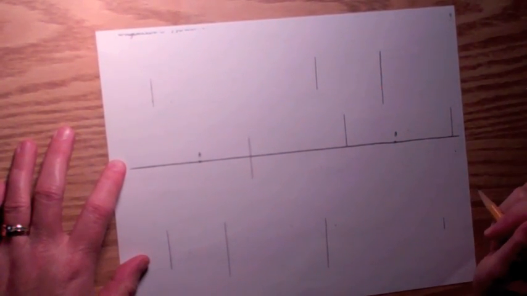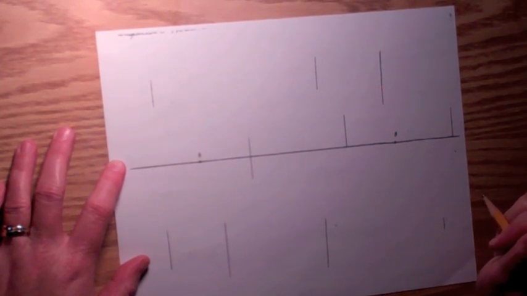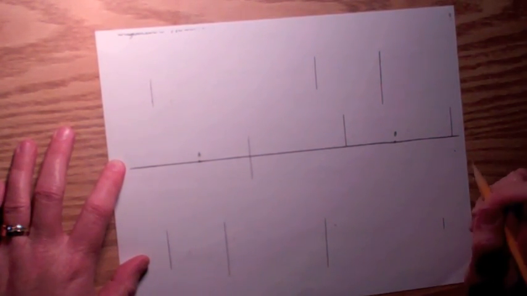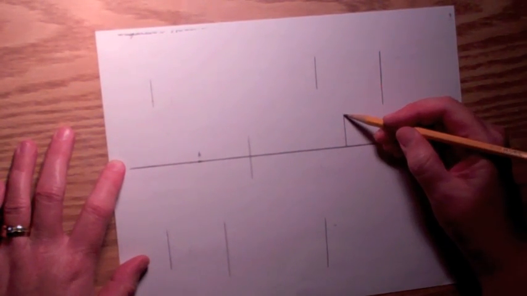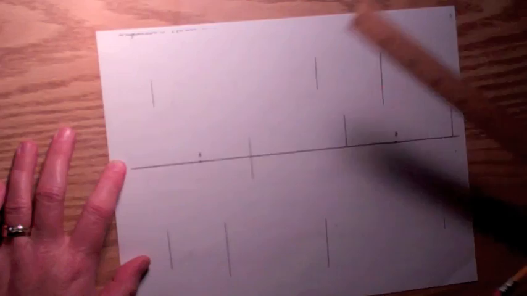Okay, now we're going to work on our 2-point perspective quiz. I believe there are 10 vertical lines, which means that there are 10 corner lines. I'm going to do 3 of them for you, and then you're going to finish the rest on your own. I'm going to start with this vertical line that's resting right on the horizon line.